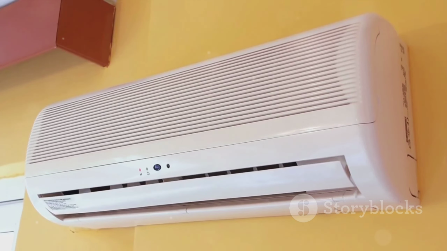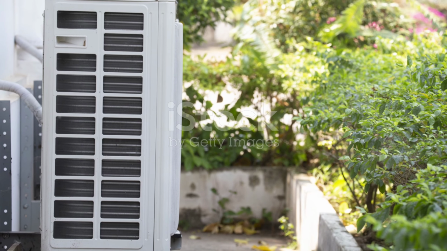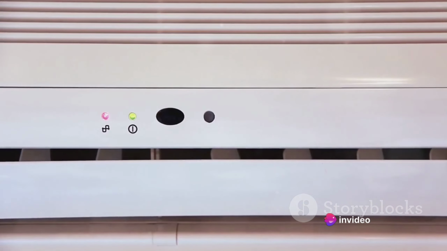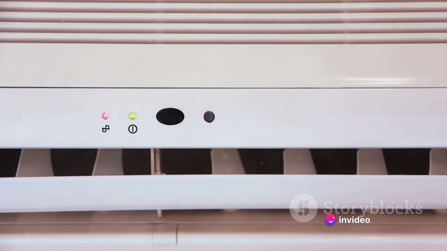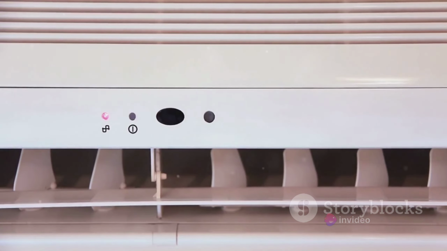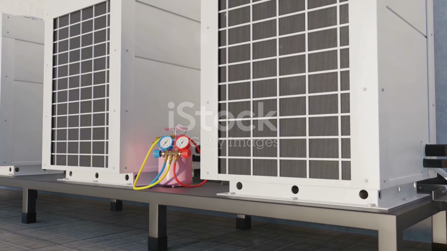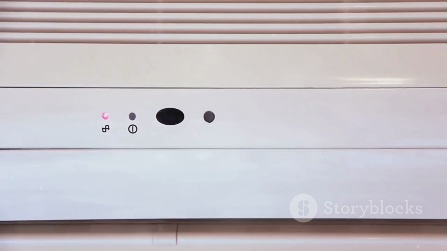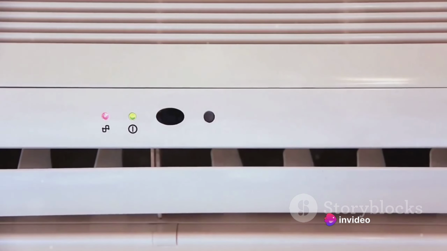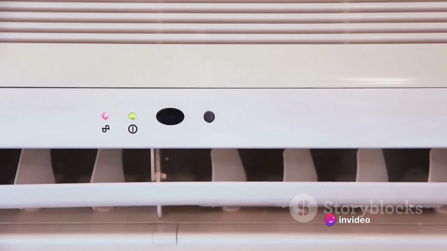The journey begins with the compressor. This component acts like the heart of the system, pumping refrigerant through the air conditioner. It compresses the refrigerant, raising its temperature and pressure. Next, the hot, high-pressure refrigerant flows into the condenser. Here, it dissipates its heat to the outside air. As it cools, it transforms from a gas into a liquid.